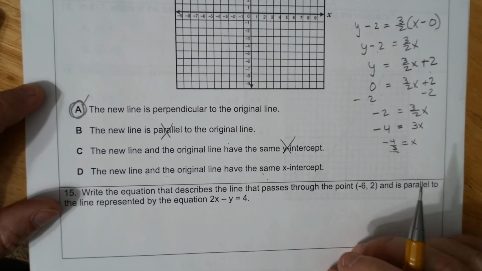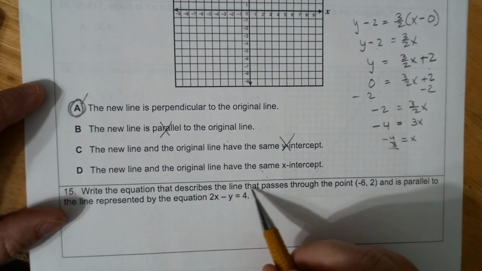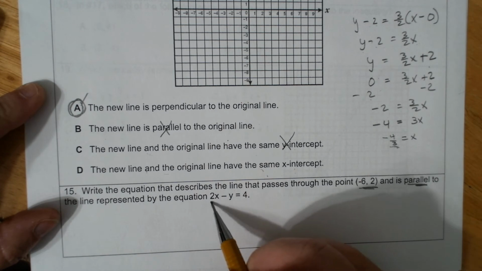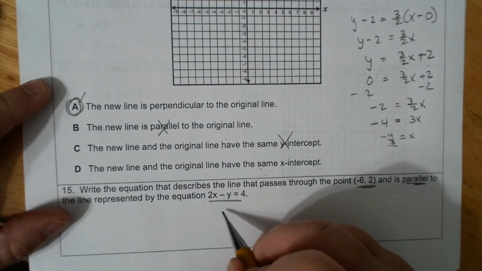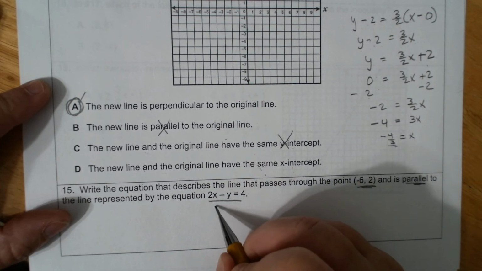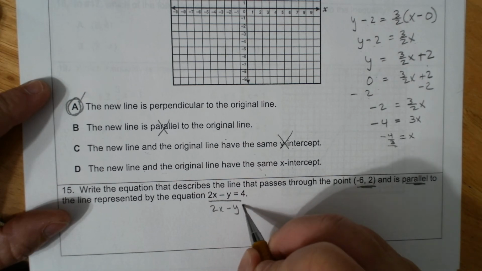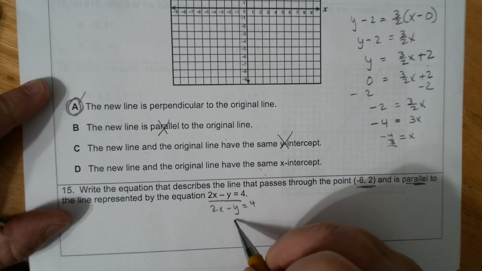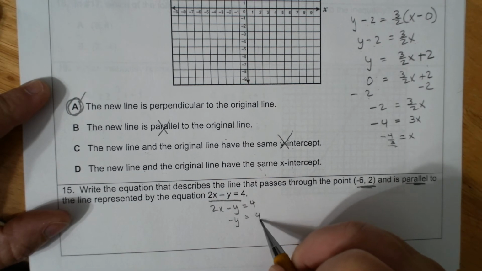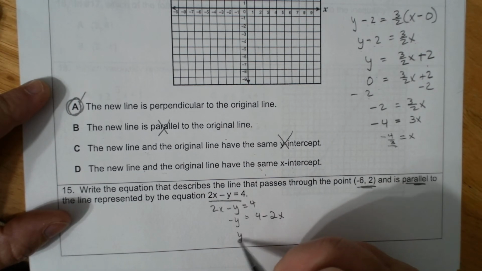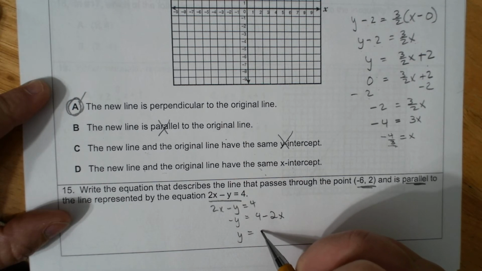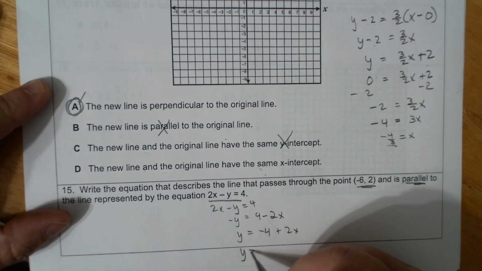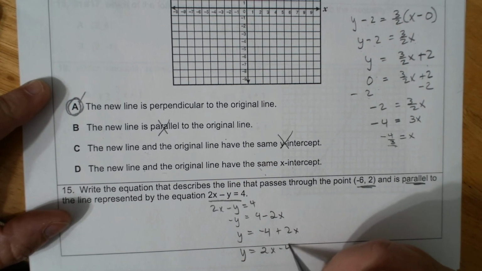Write the equation that describes the line that passes through here, parallel to the line represented by that equation. So first of all, I need a slope, 2x minus y equals 4. Get it in slope-intercept form. -y equals 4 minus 2x. Y equals -4 plus 2x. Y equals 2x minus 4.